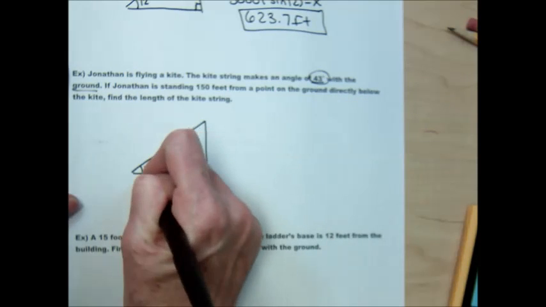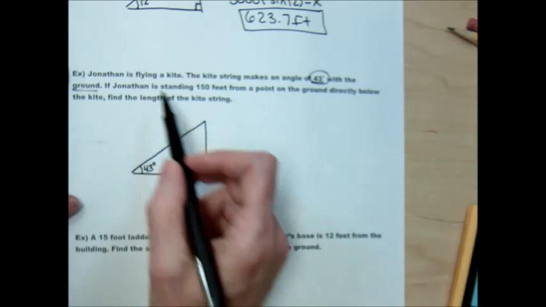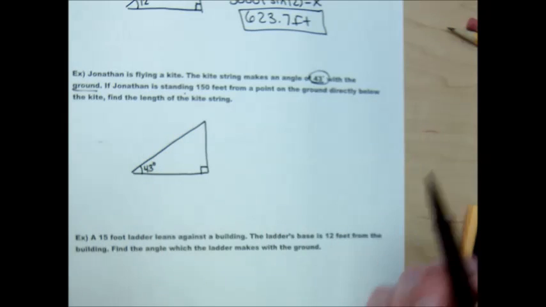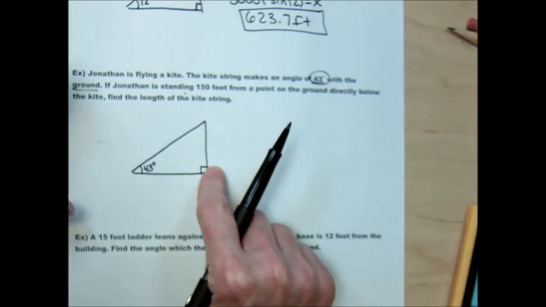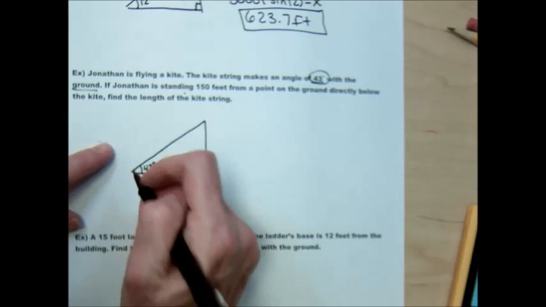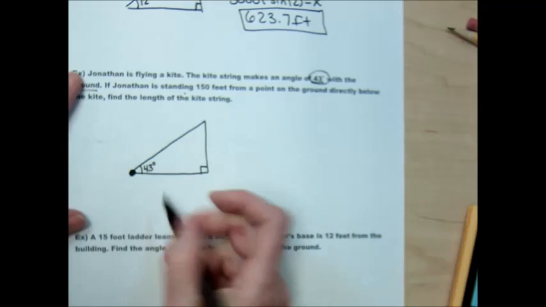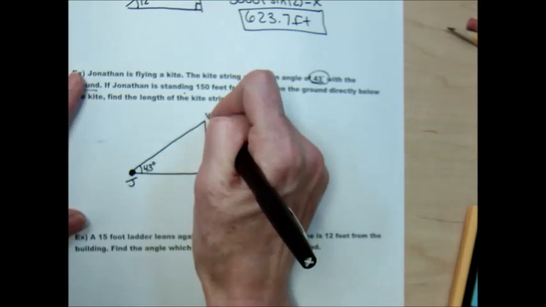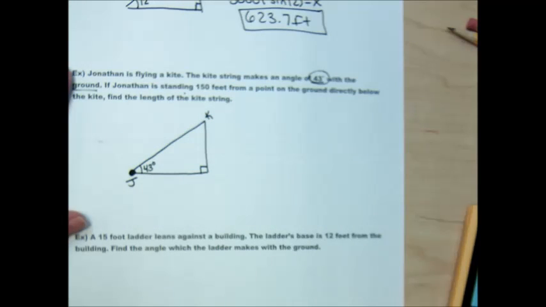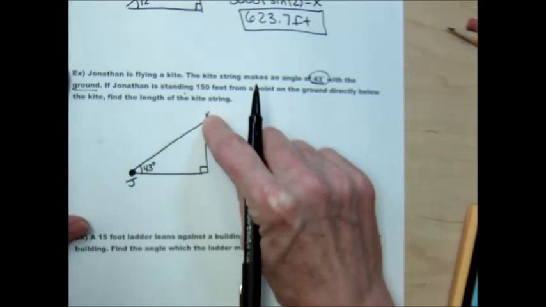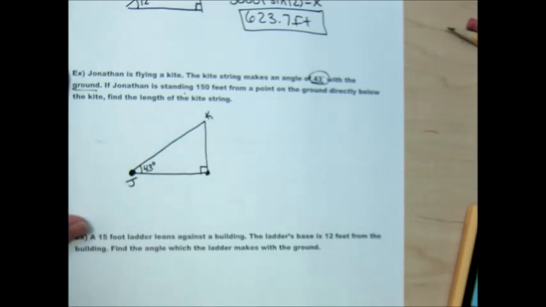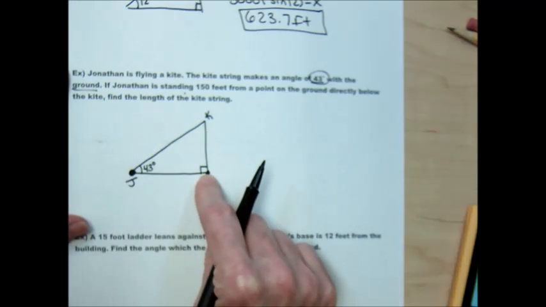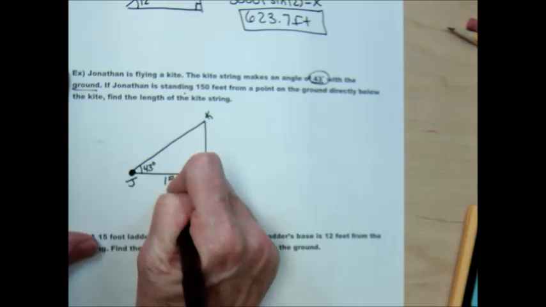This is the ground. There's 43 degrees. If Jonathan is standing, well, let's think about where Jonathan is. Is Jonathan here if the kite string's there? No. Here's Jonathan. I'm going to put a J. Here's my kite. Jonathan's holding the kite. So Jonathan is standing 150 feet from a point on the ground. The kite's not on the ground. This is the point on the ground directly below the kite. So the 150 feet goes here.